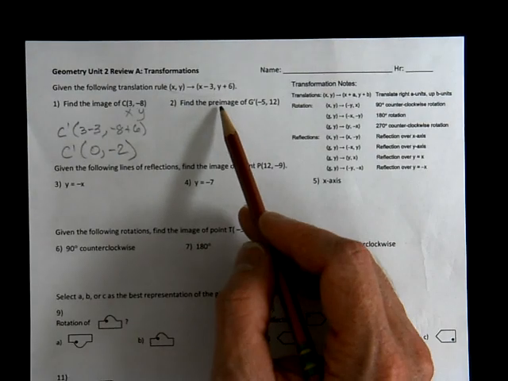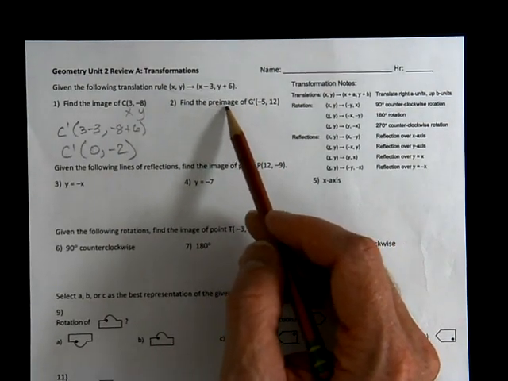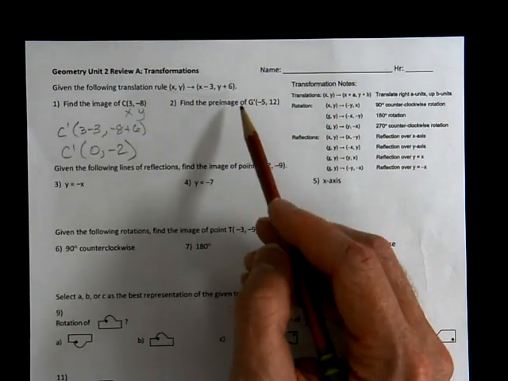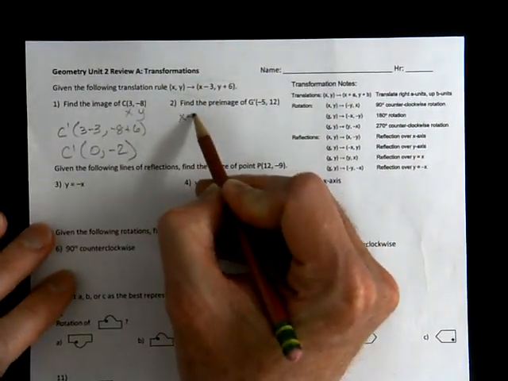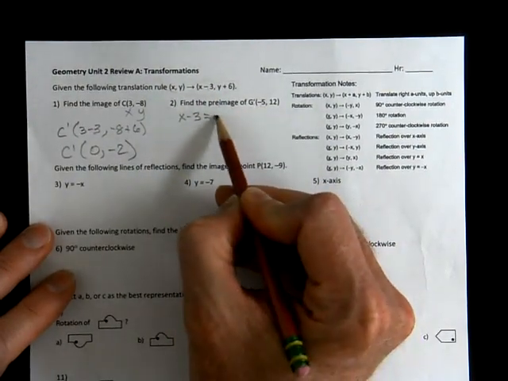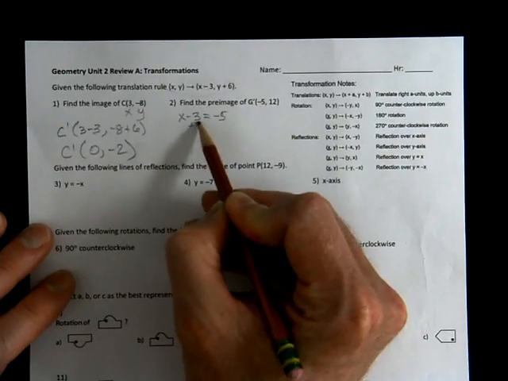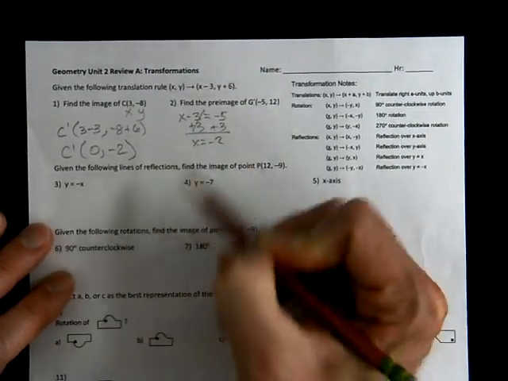Now if I have an image and I'm looking for the original shape, or the pre-image, I've got to work backwards. So that means I'm going to take my rule, and that rule is supposed to produce this -5. By adding 3, I see I get -2.